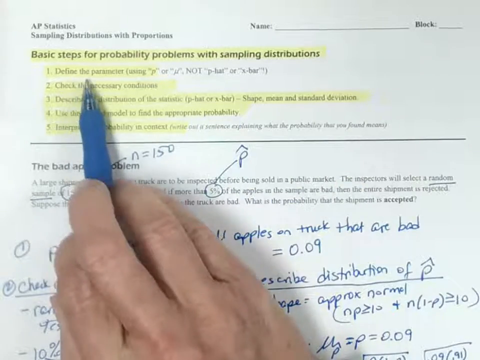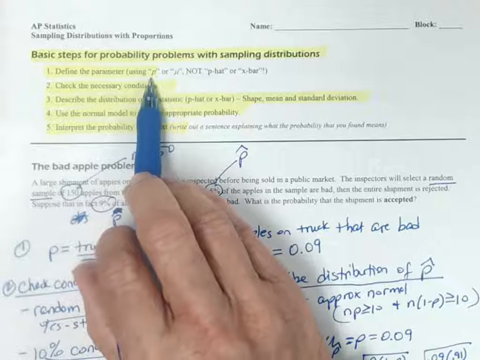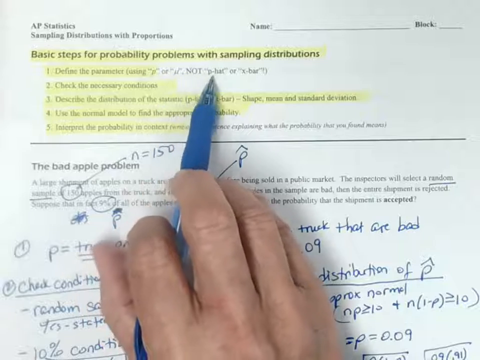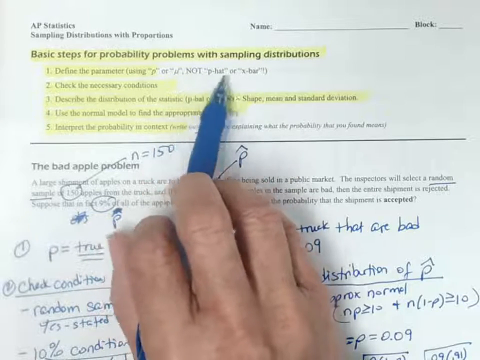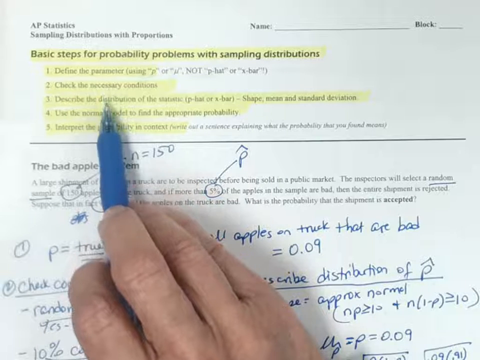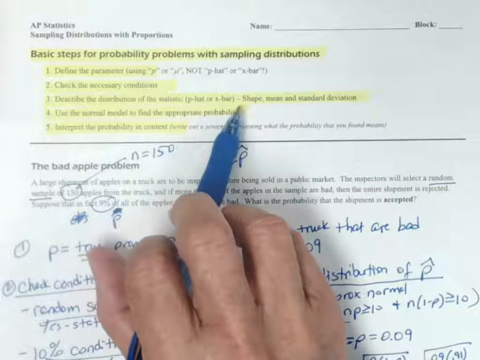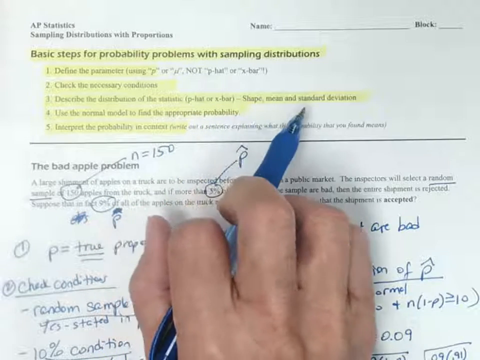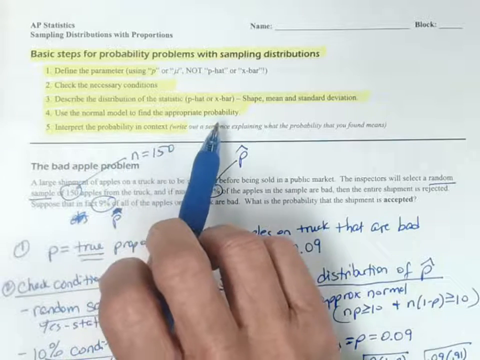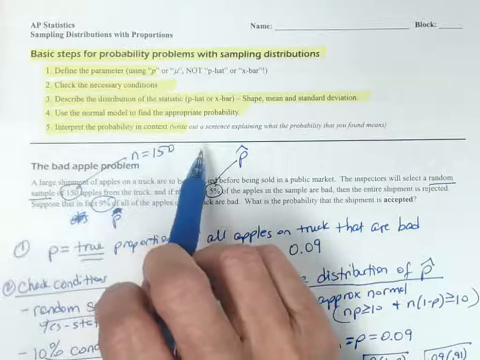So the first is you're going to define the parameter. And because parameters are for the population, we have to use P for proportion or mu for the center, the mean. Not p hat, not x bar. Those are for your sampling distributions. We need to check the conditions, and there are going to be 3 conditions. Describe the distribution of the statistic, the p hat or the x bar. And 3 things there: shape, mean, and standard deviation. Use our normal model to find the appropriate probability, and then we're going to interpret it in context. So this is where we get to write.